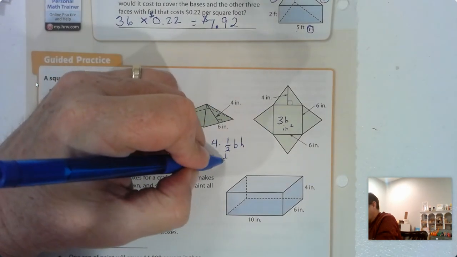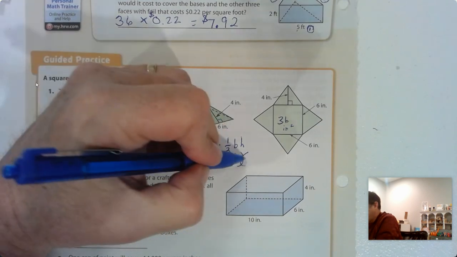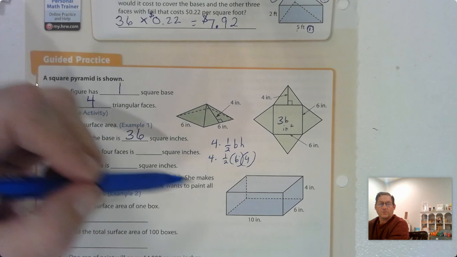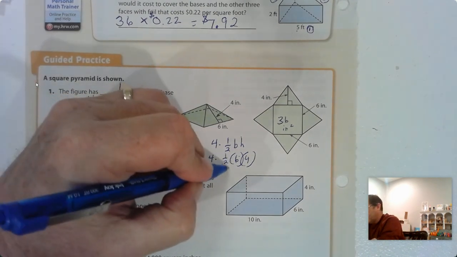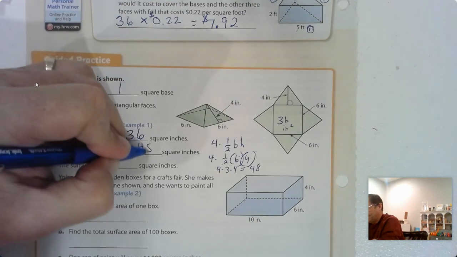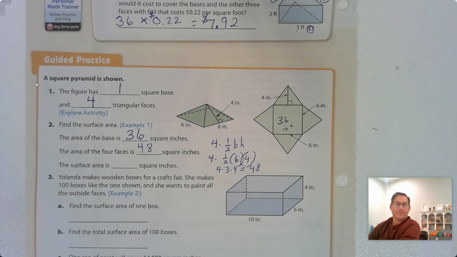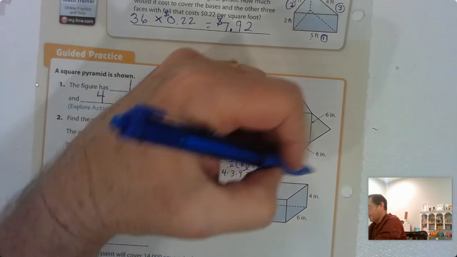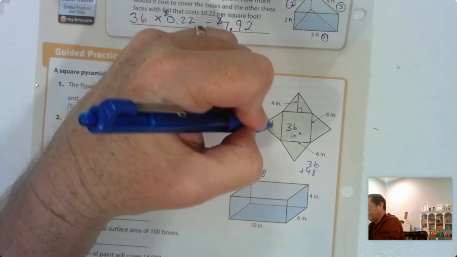Okay, so 4 times 1/2, 6 times 4. Okay, well, 1/2 of 6 is 3. So 4 times 3 times 4, which is 48. 4 times 3 is 12. 12 times 4 is 48. So the surface area is 36 plus 48.